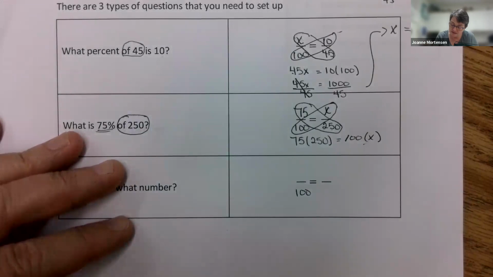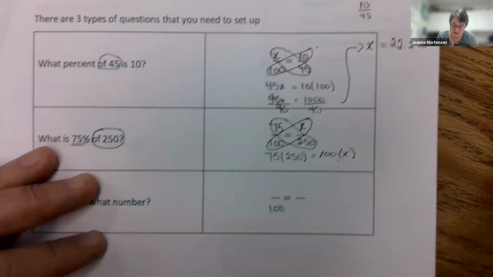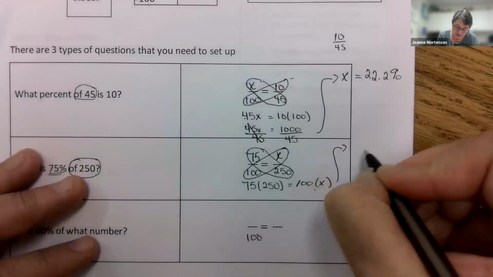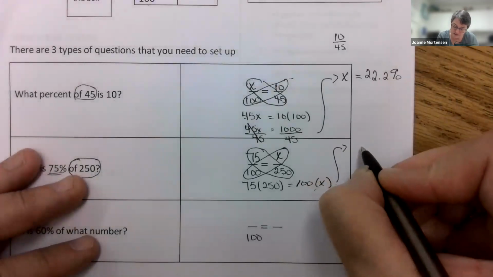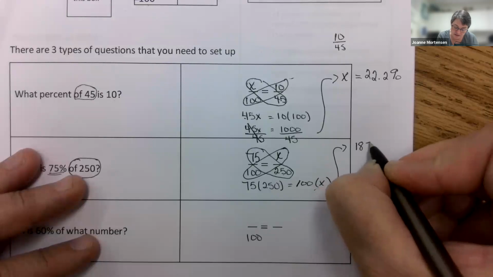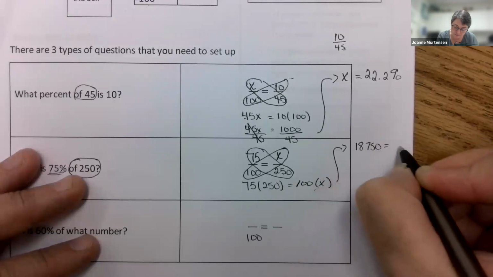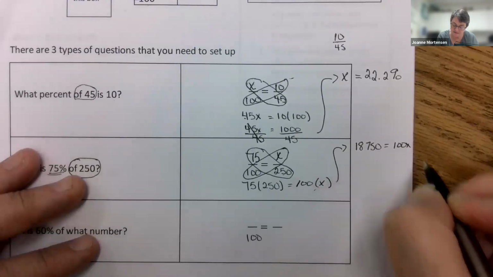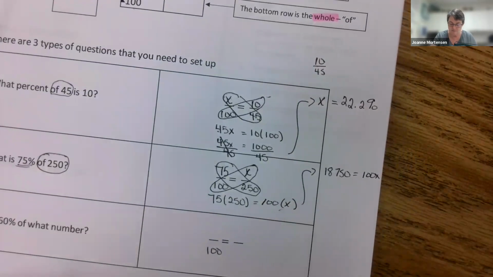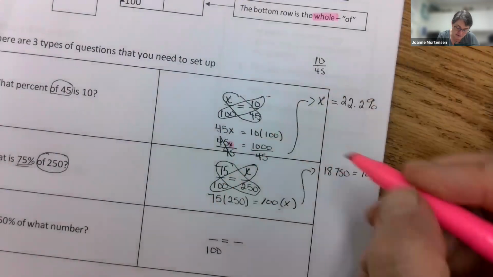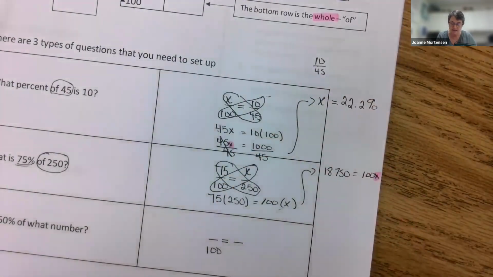All right, so I'm going to multiply through. I'm going to go 75 times 250. So that's going to give me 18,750 is 100x. So I want to get the x by itself.